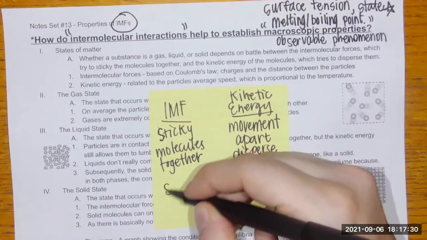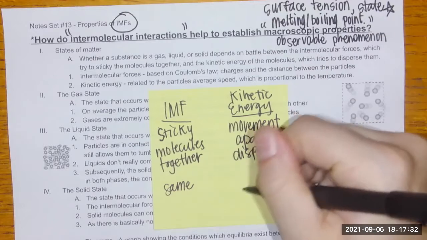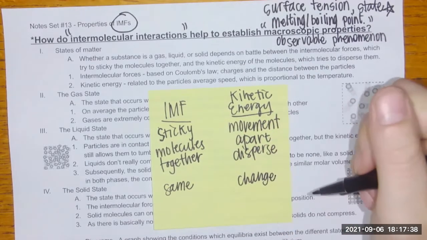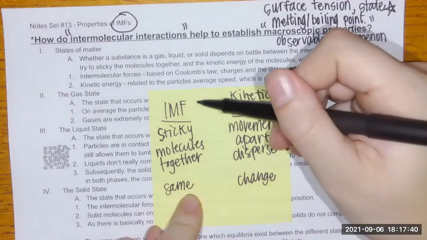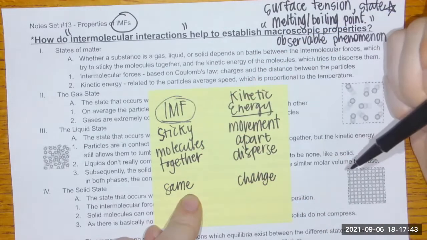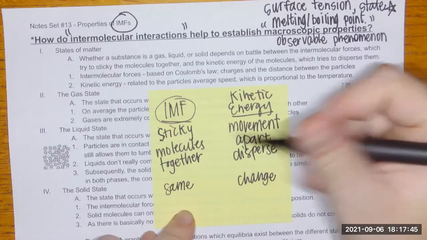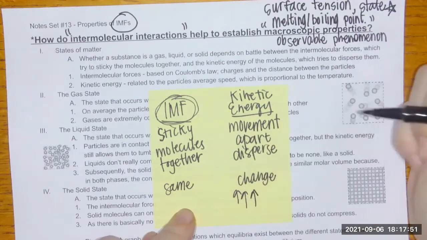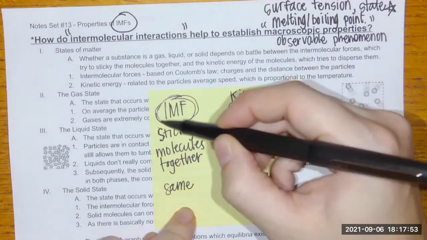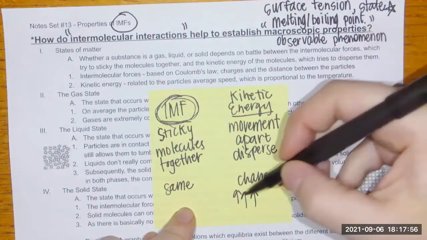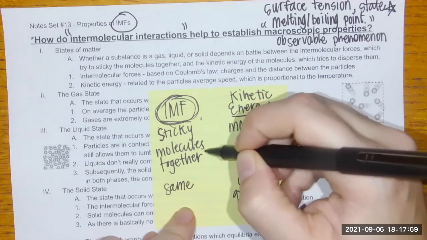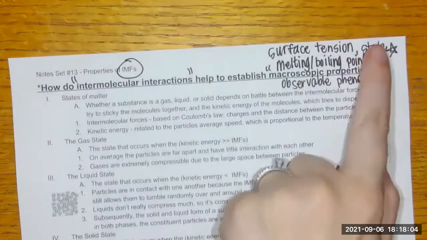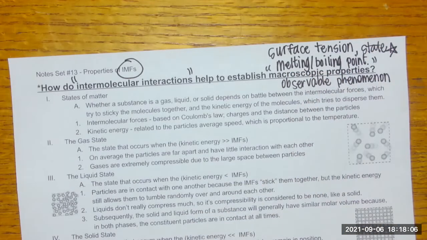The intermolecular forces are staying the same, but we can change the energy. And by changing the energy, we can see when do the IMFs stop holding? If something is a solid and you keep adding more and more energy, we can say, okay, at what point is it not a solid anymore? And that tells us something about how strong it was being stuck together. That's where state, melting, and boiling point come into play.